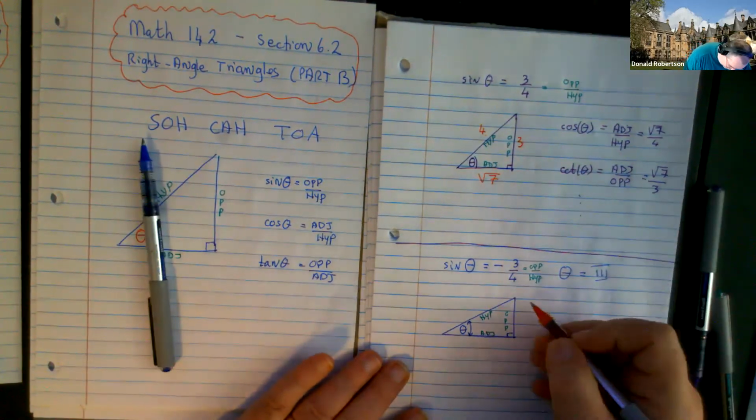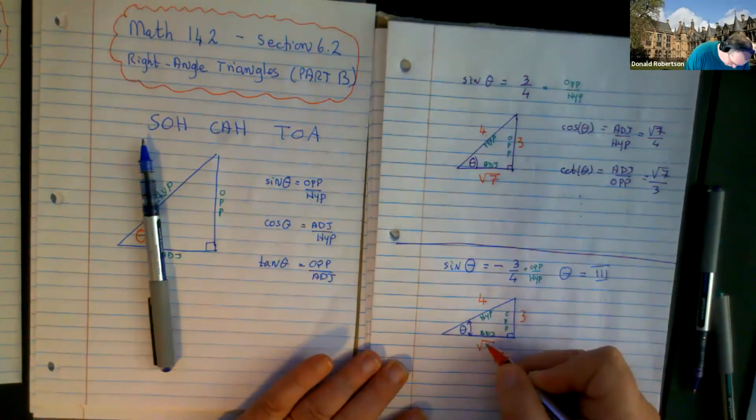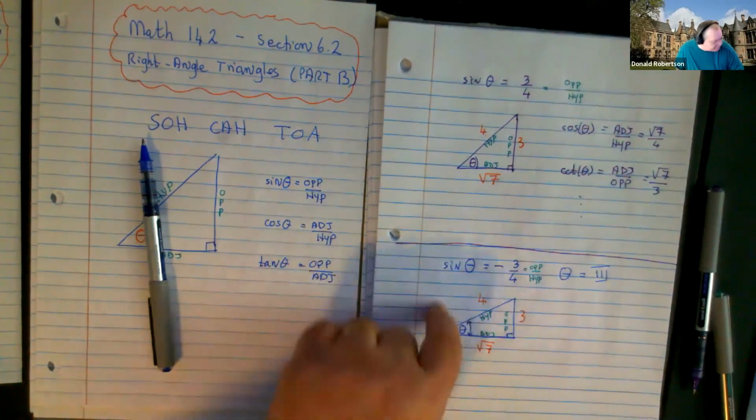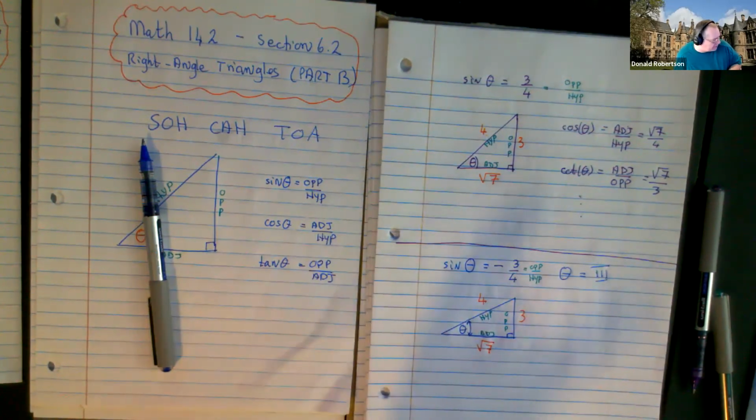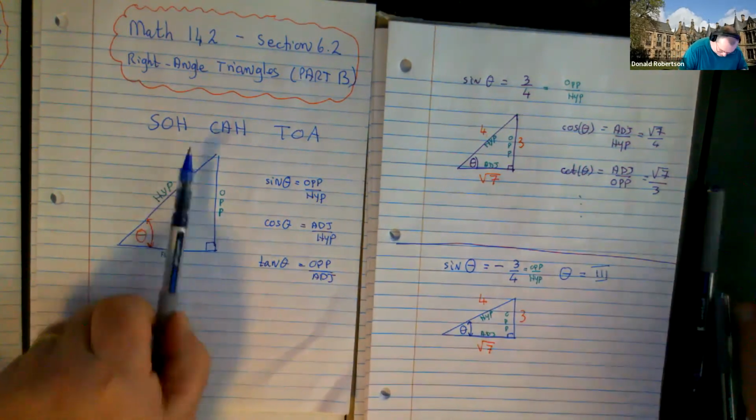3, 4, and √7. Now you notice that none of these have negatives in them, because it would be silly to say a side was negative √7, right? We don't do that. Now we know the angle is in the third quadrant. That's going to come out in a few minutes.